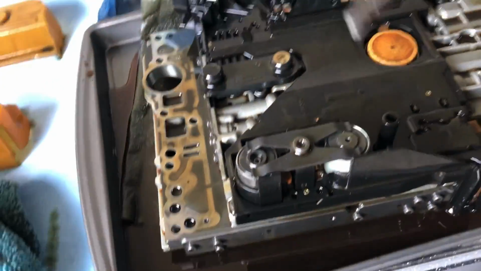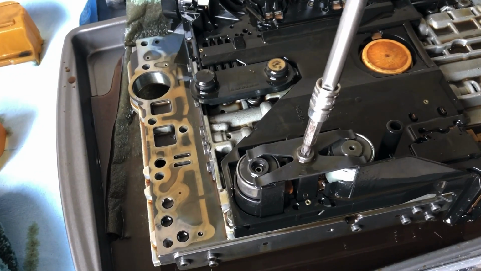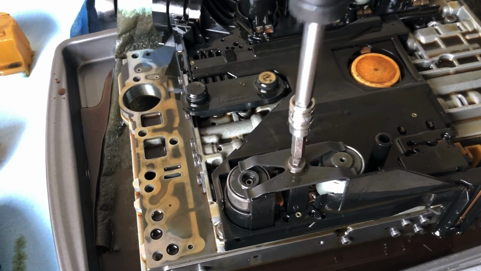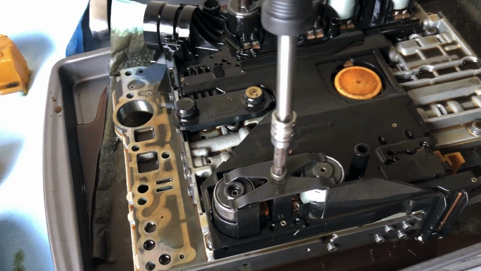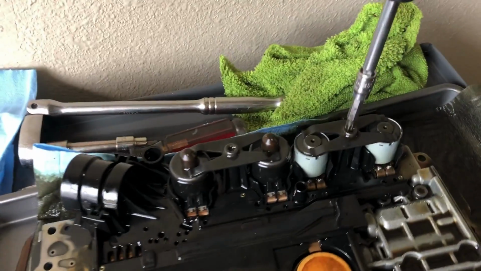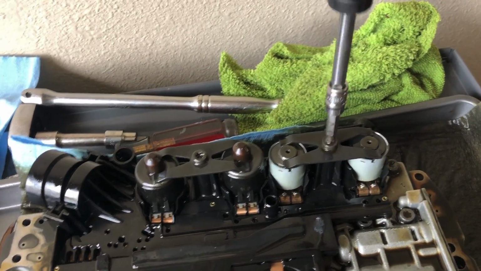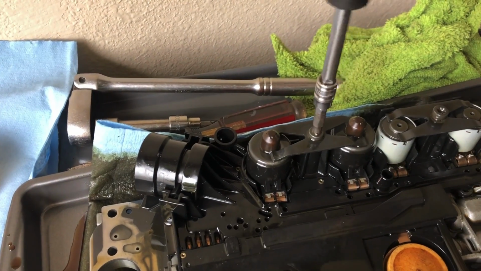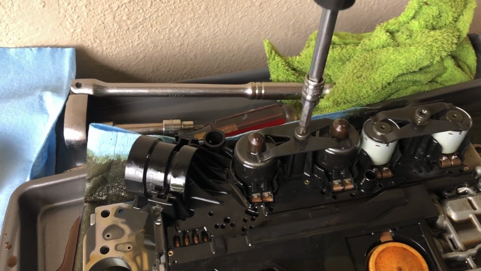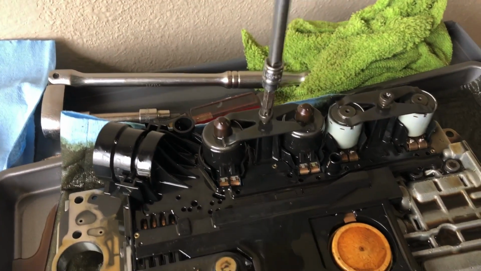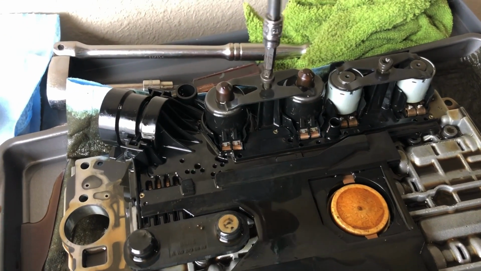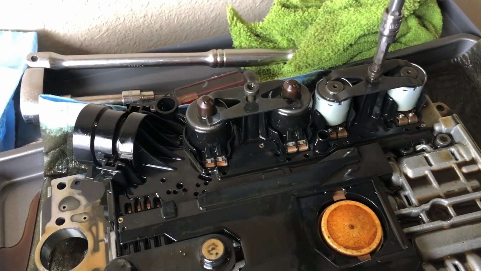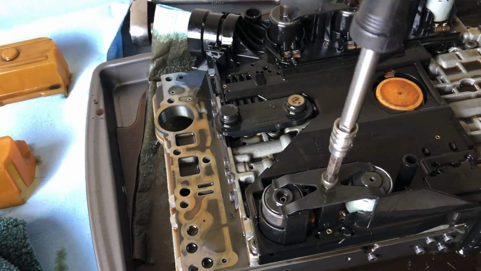So to get this off, everything is literally a T30. So you unscrew these, which is really easy to do. I've already loosened them up because they were on there pretty good. But once you get them loose, these things come off very, very easily. And you want to make sure that you do not get these confused and out of place when you put it all back. And I'm going to show you something here in just a second.